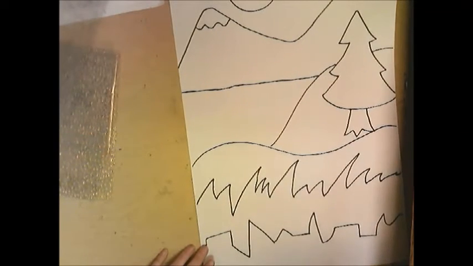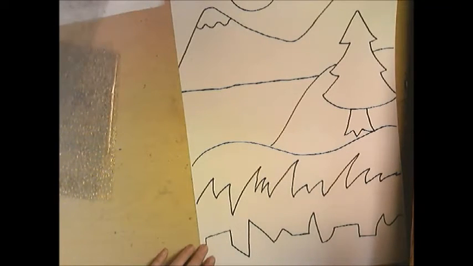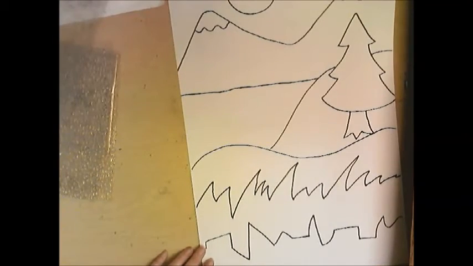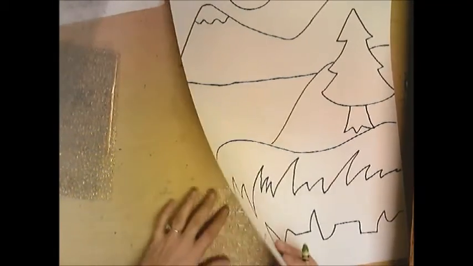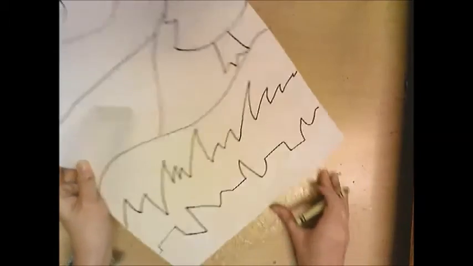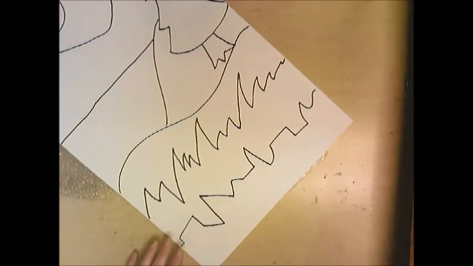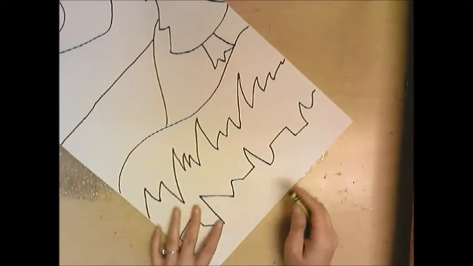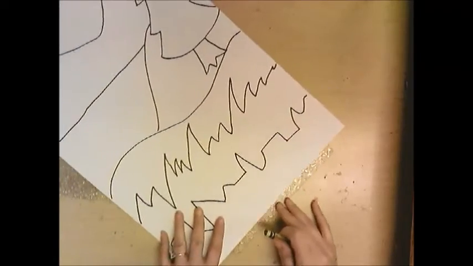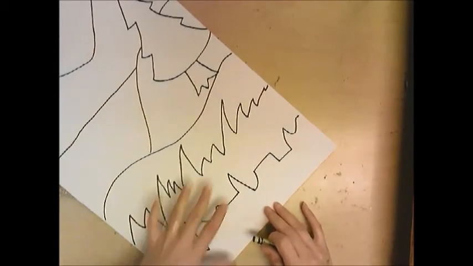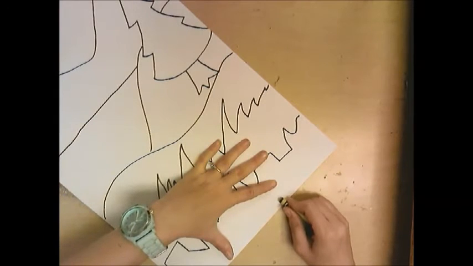So you might want to brainstorm, plan that out before you start, what colors are going to go where. Okay. So here we go. I'm going to start here at the bottom, and I'm going to use a green. And I'm going to hold my paper tight.